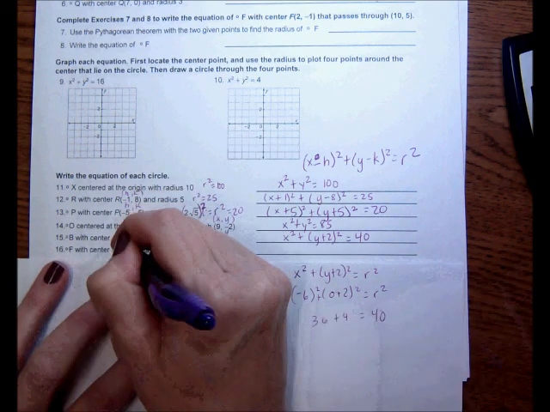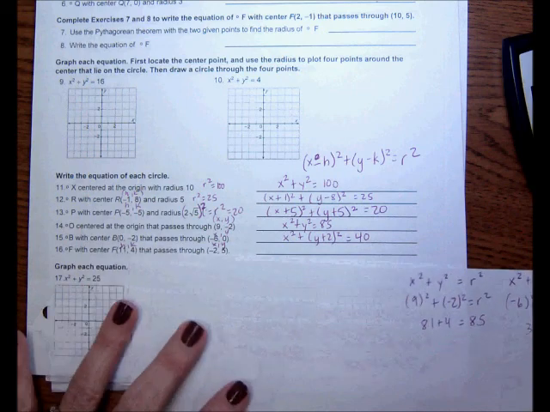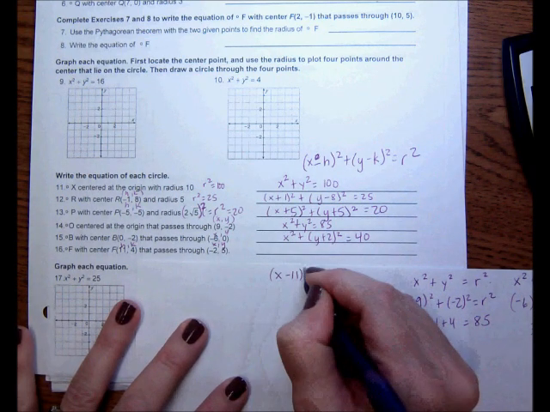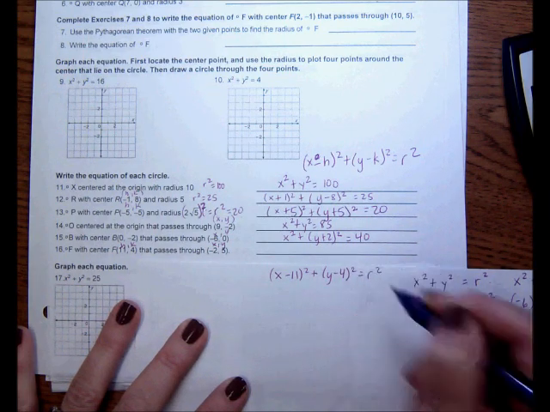Next one, same thing, h and k, x and y. So I'm going to get my left side of the equation, (x minus 11) squared plus (y minus 4) squared is equal to r squared.